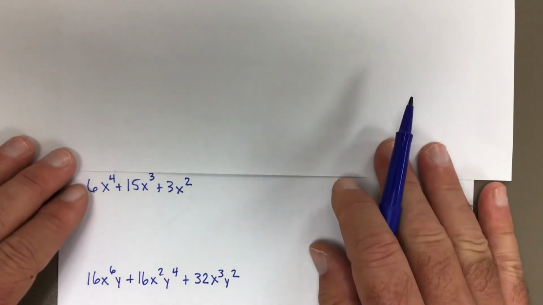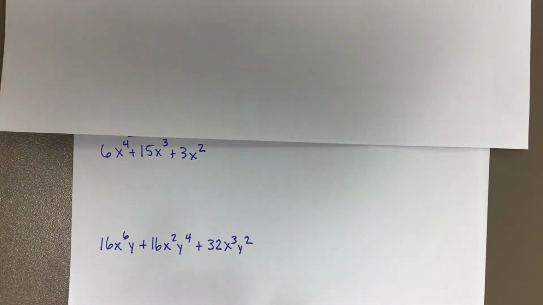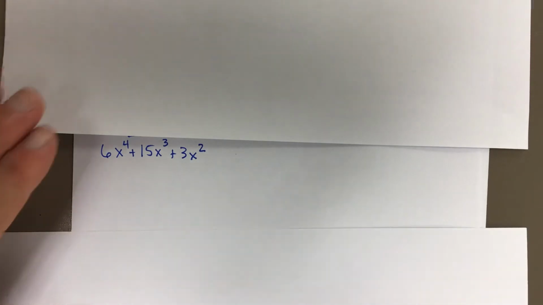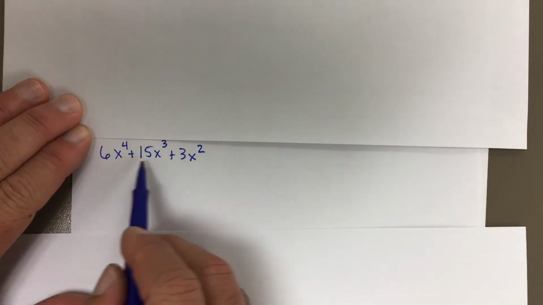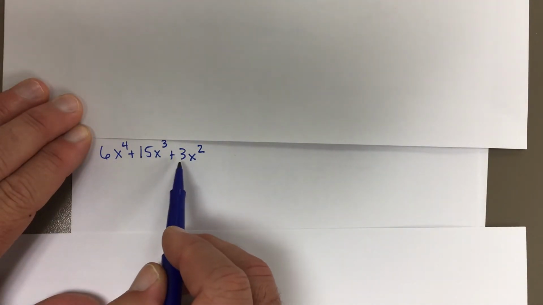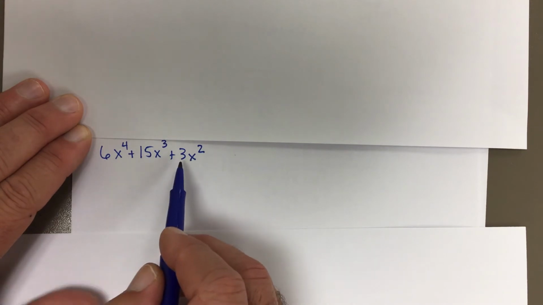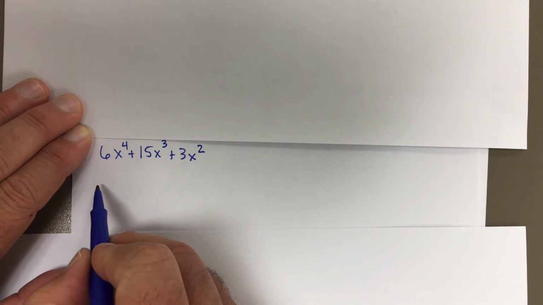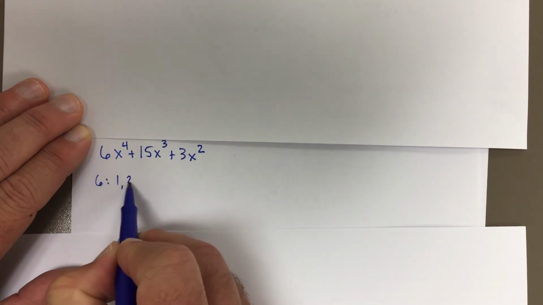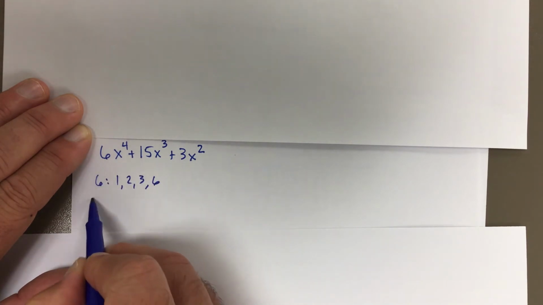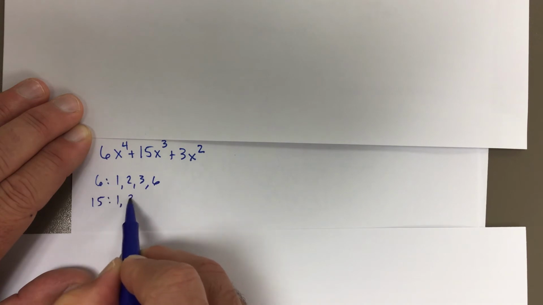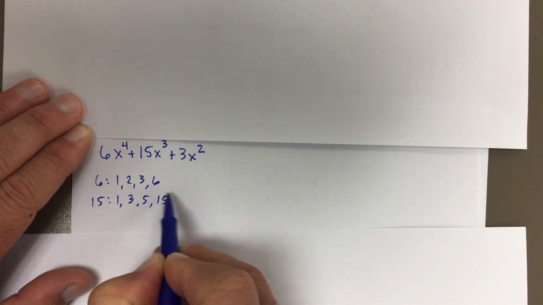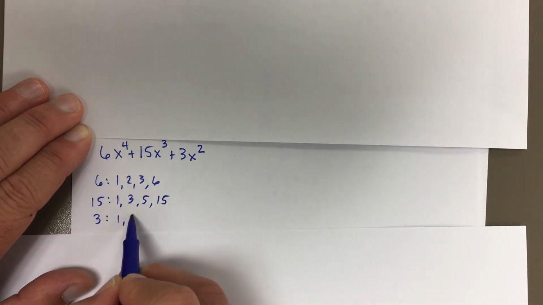All right, let's try it again here. So now we're going to have this problem here, right? So 6, 15, and 3. What does a 6, a 15, and a 3 have in common? Well, it has this 3 in common, right? So 6 is 1, 2, 3, 6. 15 is 1, 3, 5, 15, and 3 is 1, 3.